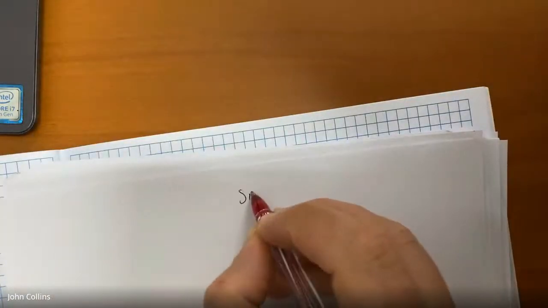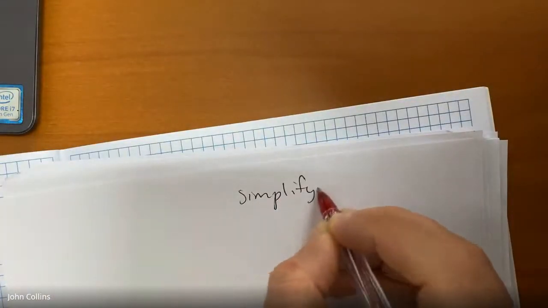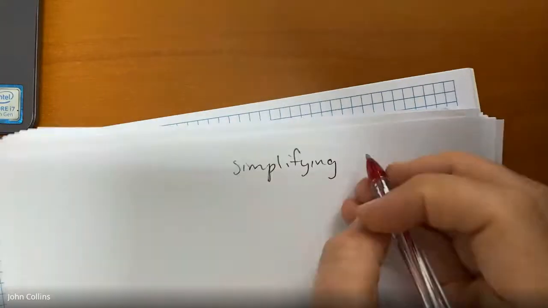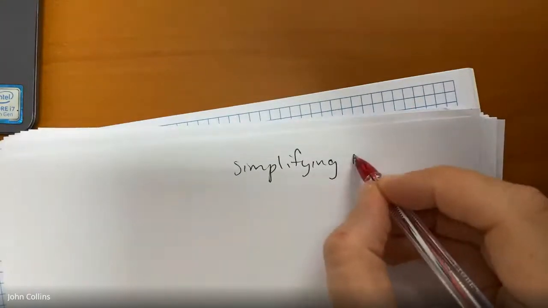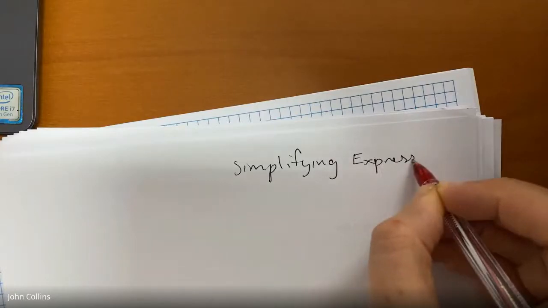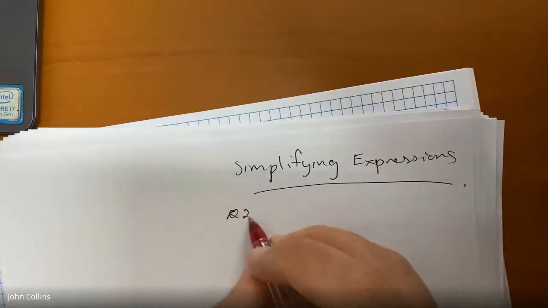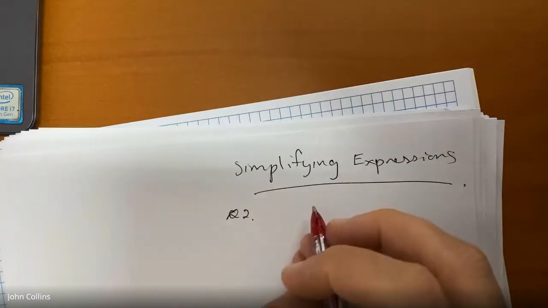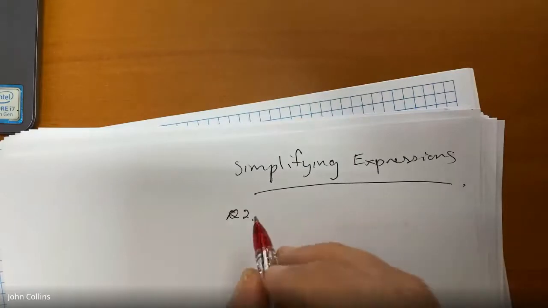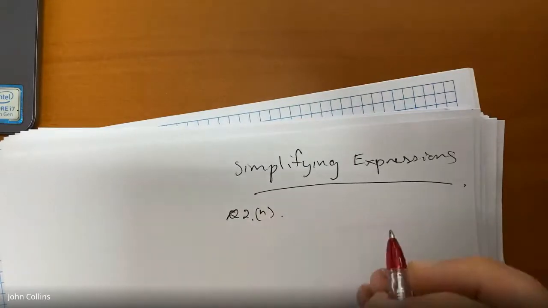I'm going to do one question from the green, one from yellow, and one from blue. Okay, so simplifying expressions, I'm going to do question 2, part n. So this is one from green.